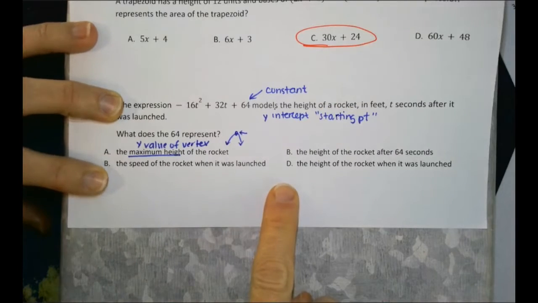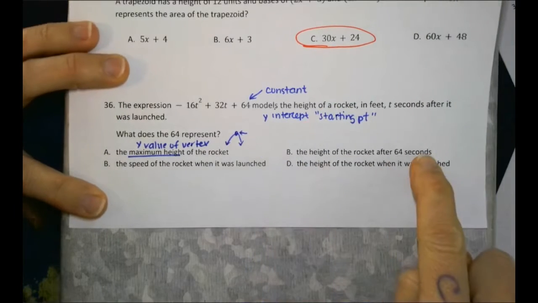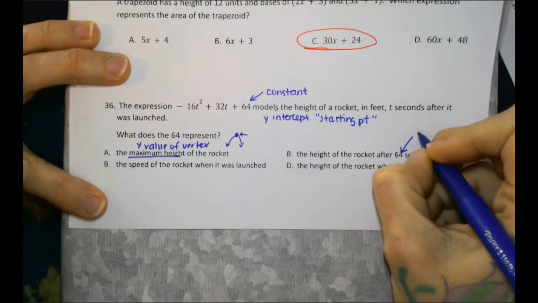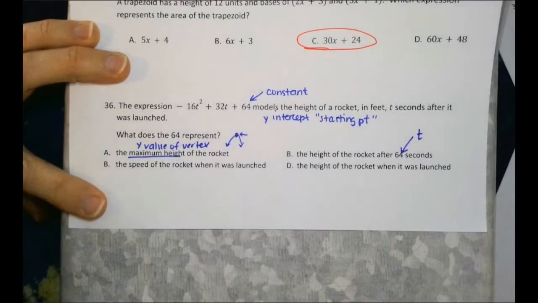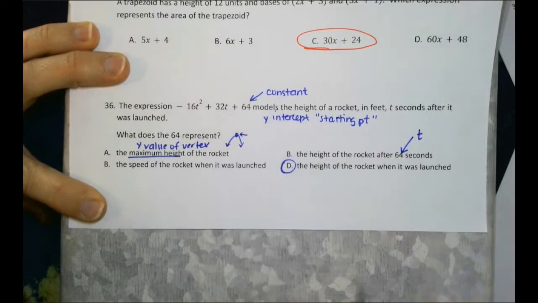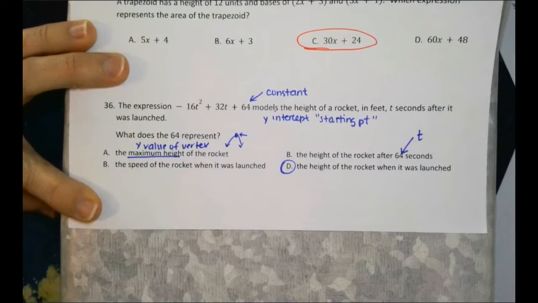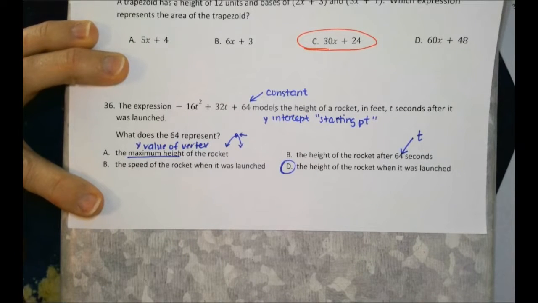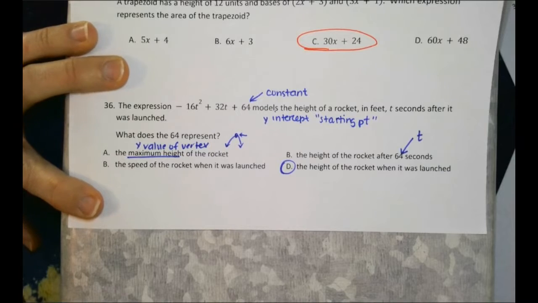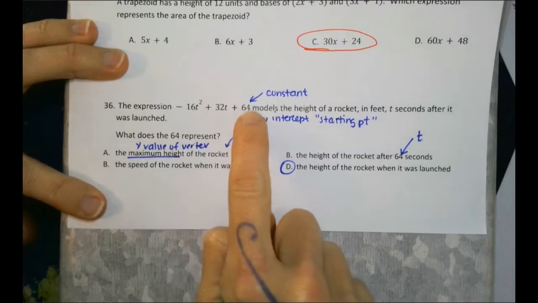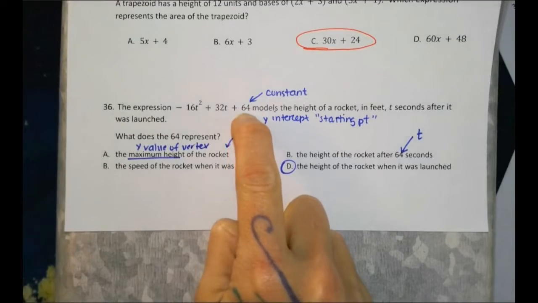The speed of the rocket when it was launched, the height of the rocket after 64 seconds. So that is when you put 64 in the place of t and then get your output. And then the height of the rocket when it was launched. So when it started. So that's your starting point. When you graph it in Desmos or in a calculator, you're going to see a full parabola. But where it starts, when x is 0, so when there's 0 seconds, then you're going to have 64. So that's the starting amount for that problem.